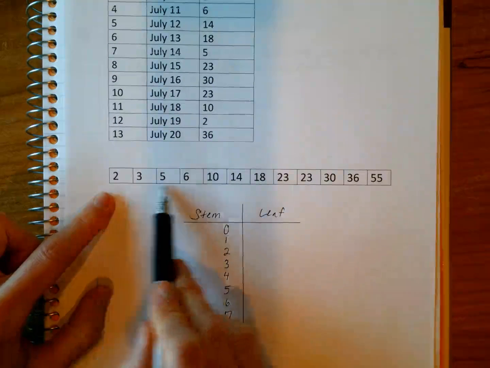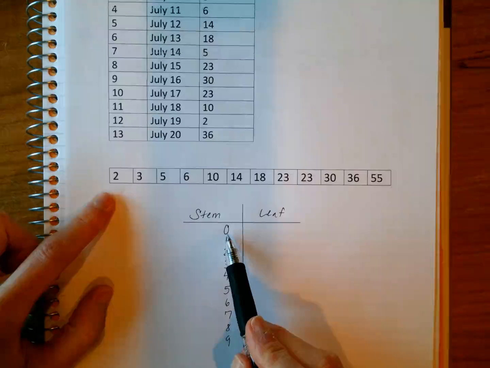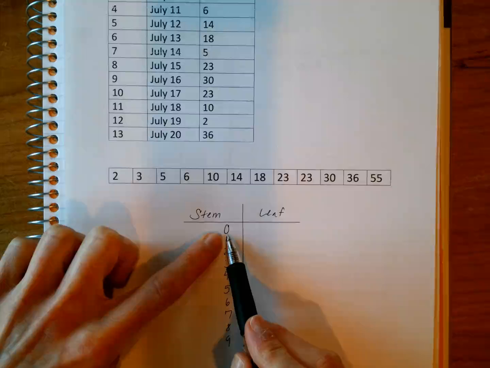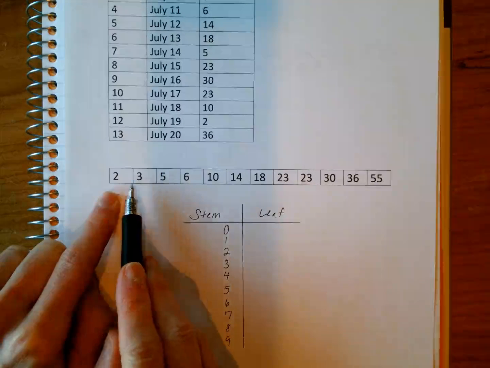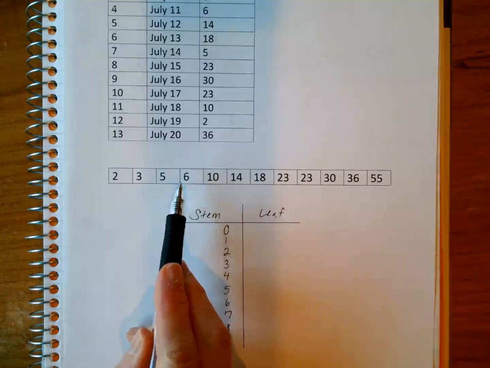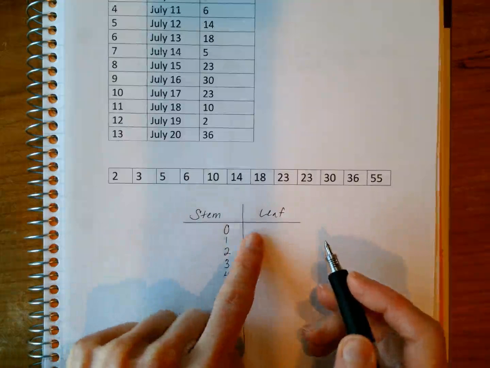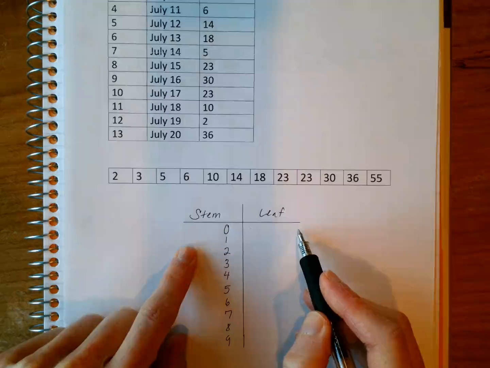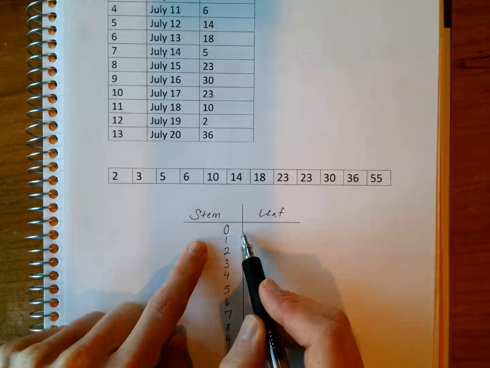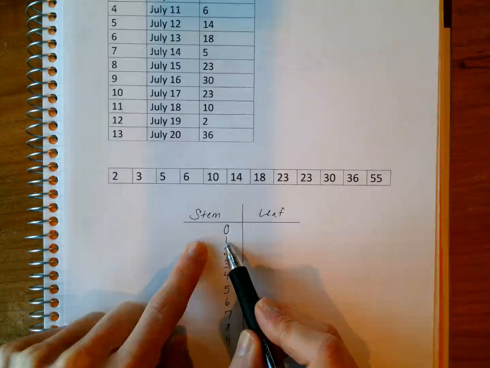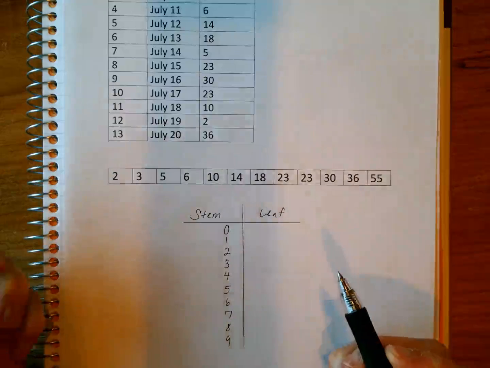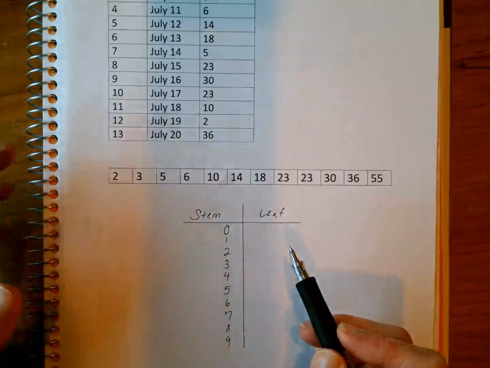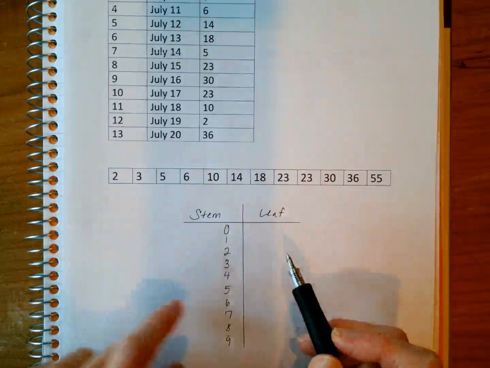So if I'm looking at this data here, I do not have any number that starts with 0, of course, because that would represent a single digit number. If I have a single digit piece of data, such as 2, 3, 5, and 6, they are going to be put over to the right-hand side in this leaf column across from the 0, because this 1 really represents the 10s, the 20s, the 30s, the 40s, the 50s, and so on. If you have a single digit number, the only place to put it would be across from the 0.